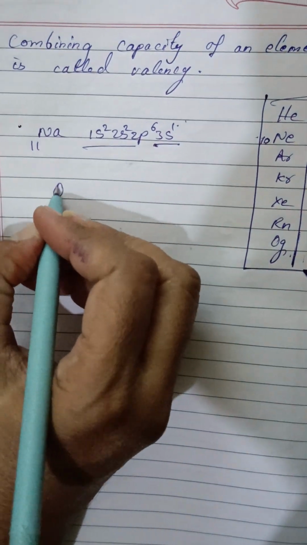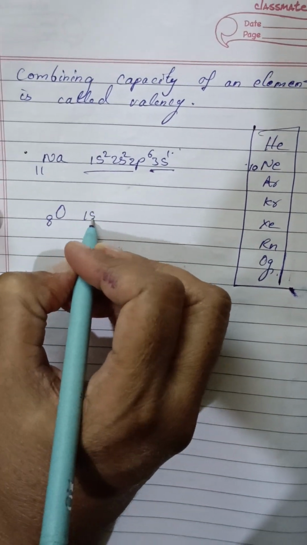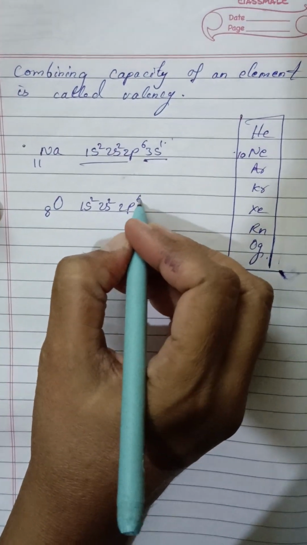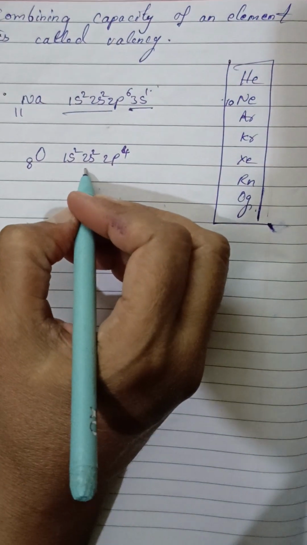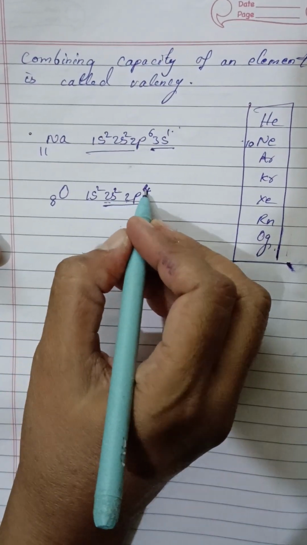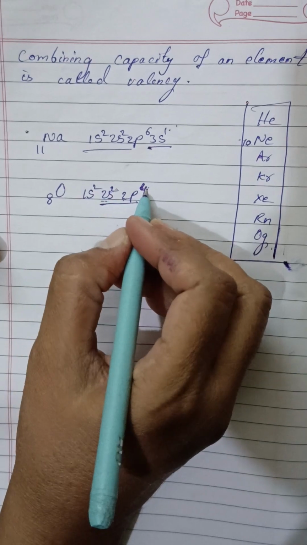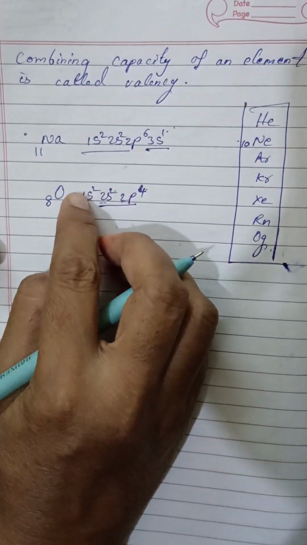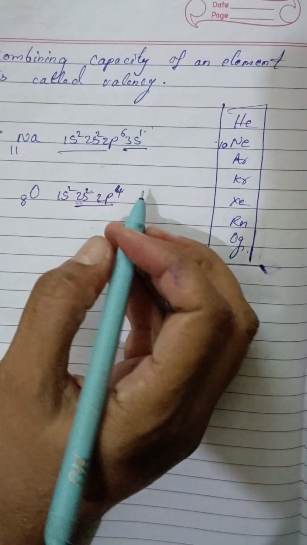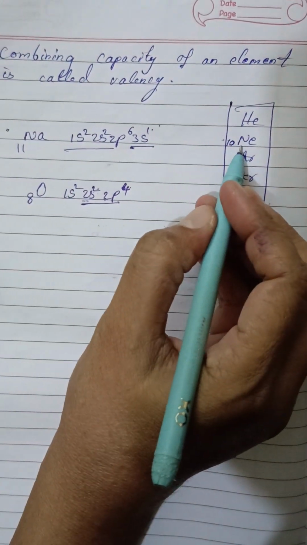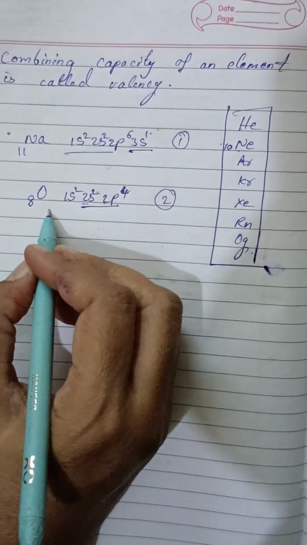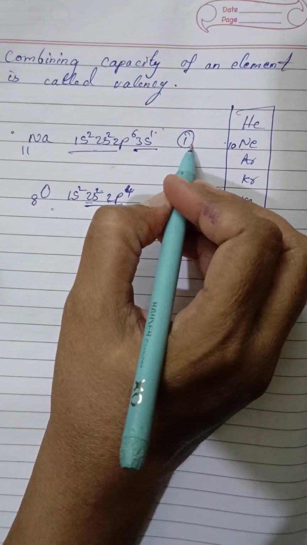If you go for oxygen, the atomic number is 8, so the configuration is 1s2, 2s2, 2p4. See the last orbital, the second orbital. In the second orbital there are 6 electrons. If it loses 6 electrons, it can become like helium. But it is not possible to lose 6 electrons. Instead, it can gain 2 electrons to become like neon. So oxygen gains 2 electrons, its valency is 2, while sodium loses 1 electron, its valency is 1.